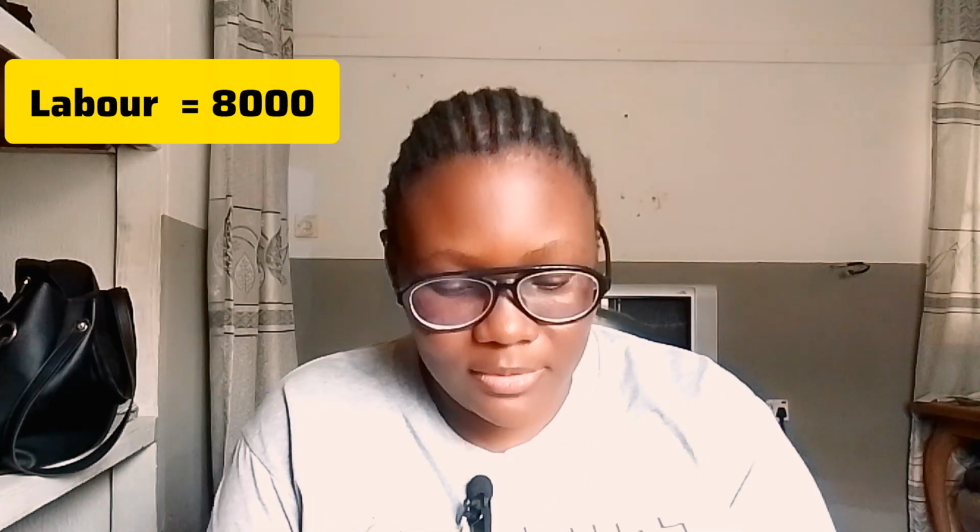The next thing we need now is labor. So for this dress, it's going to take me 1 day to make. The difficulty level, it's not so much. Like I said, I can make it in a day. Let's say 8,000 naira for the labor cost. So we have materials, we have labor, that's it.